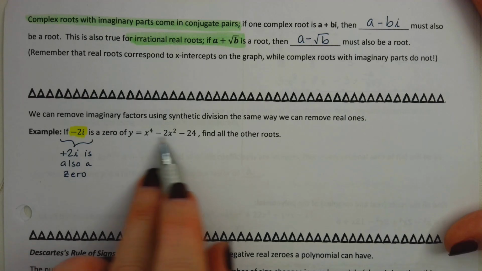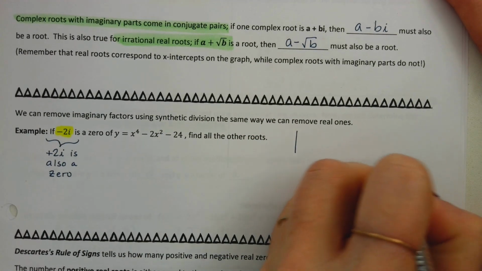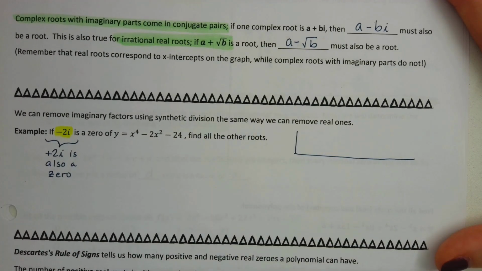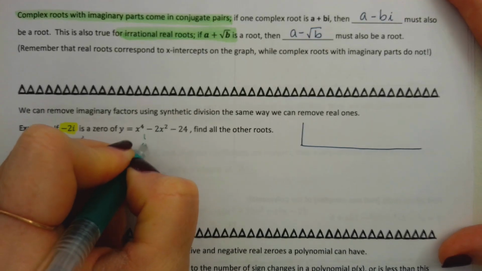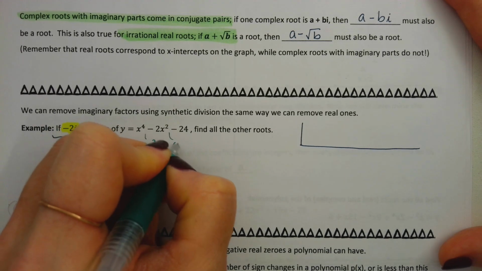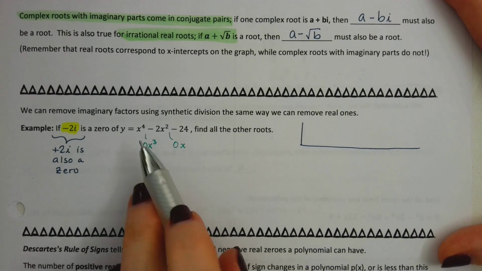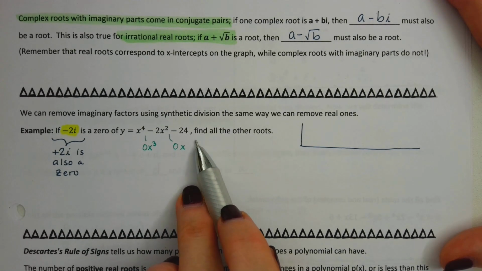Now when I get ready to set up my synthetic division for this first one here, is it missing a term? Yeah. It's missing 2 terms. Good job. What's the first one it's missing? 0x cubed, right? What's another one we're missing? 0x. If it's missing a term, we need to make sure that we put in a placeholder 0 for it when we do our synthetic division, just to keep everything aligned properly.